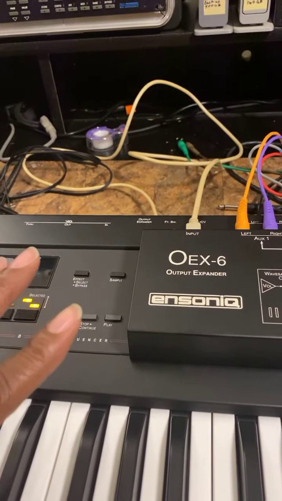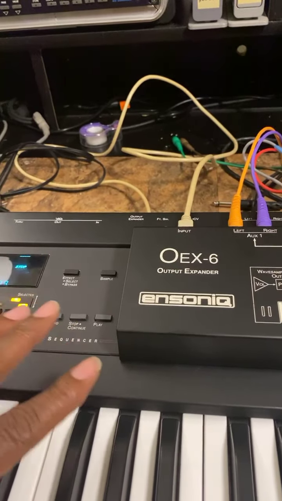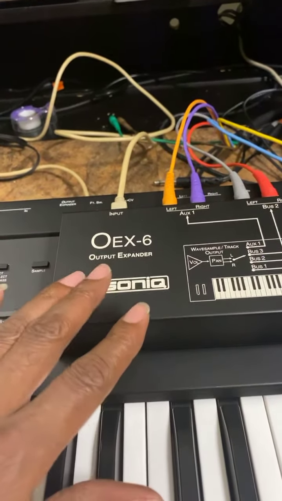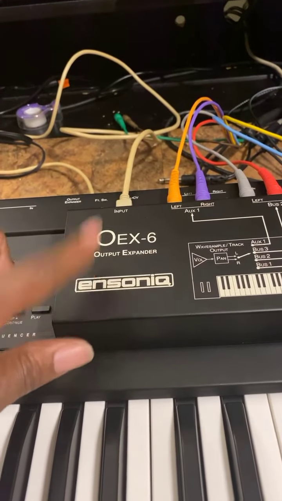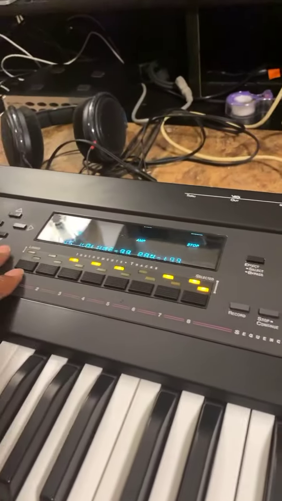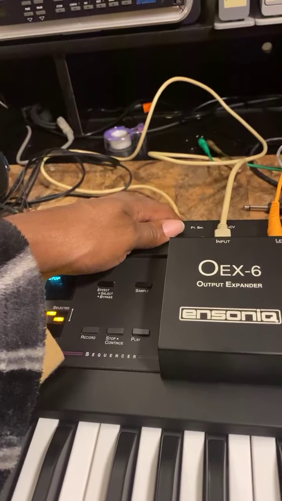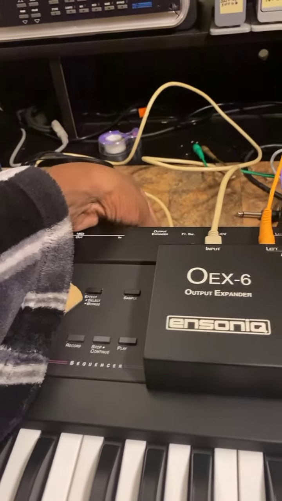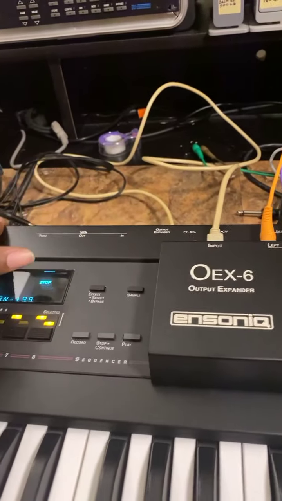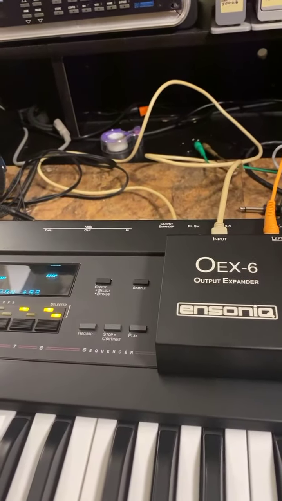That's one important caution you need to remember. Do not unplug this while the unit is on. Wait till the unit is off. Do not plug this in while the unit is on. Turn the unit off, plug it in, then turn the unit back on.